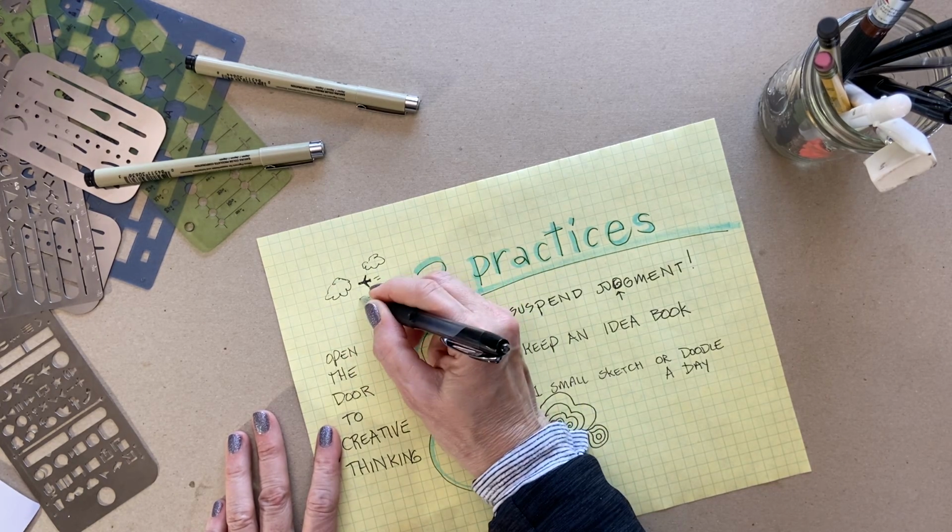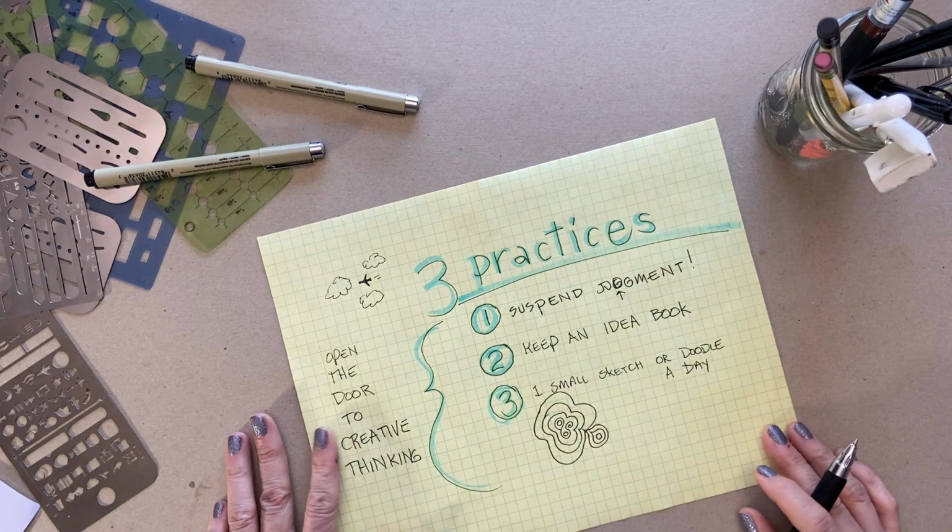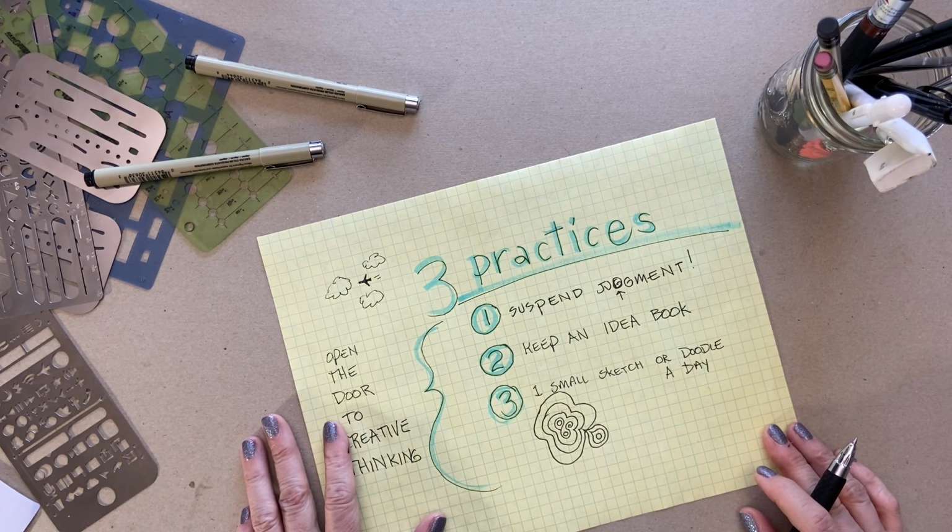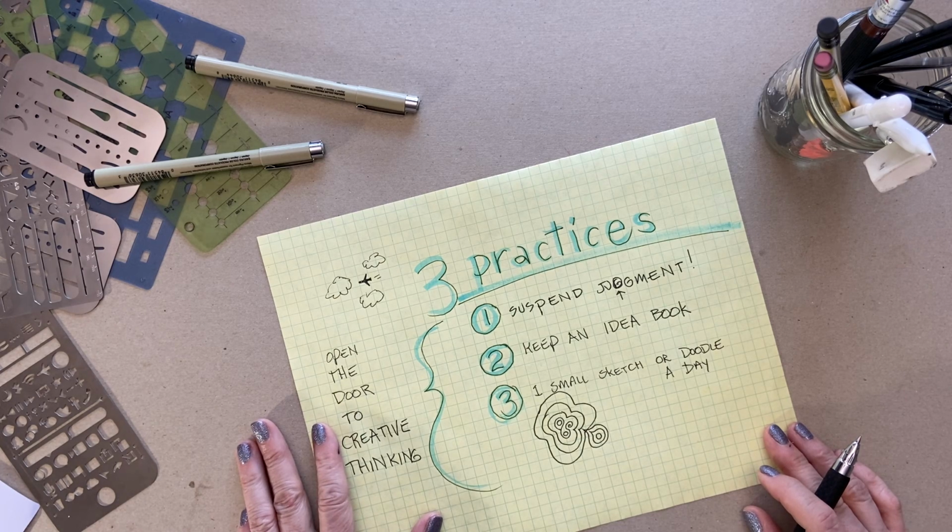Anyway, design thinking. It's not one thing, it's not one approach. And it can be taken on incrementally in small steps.